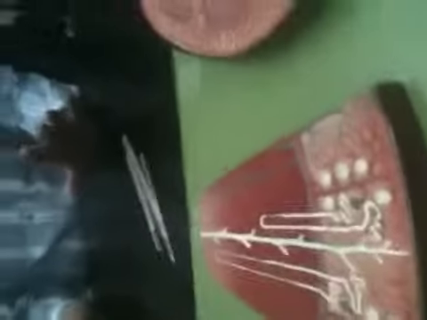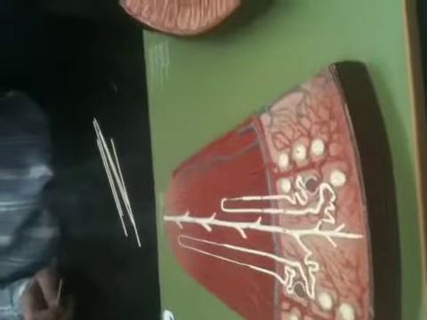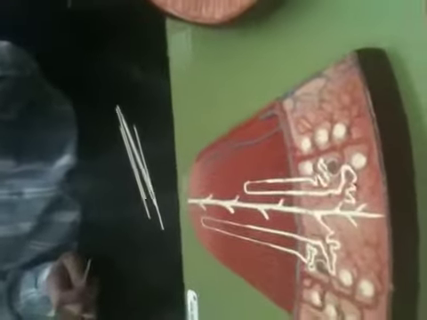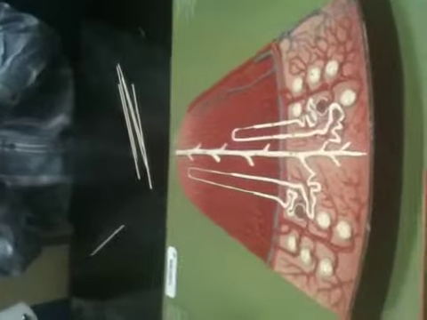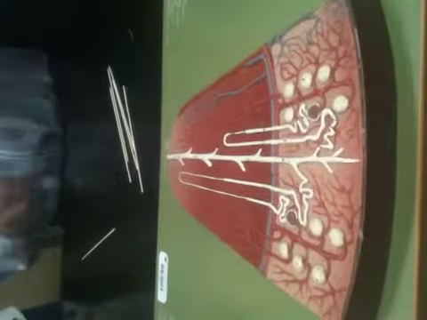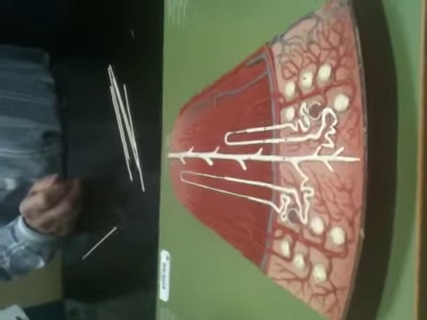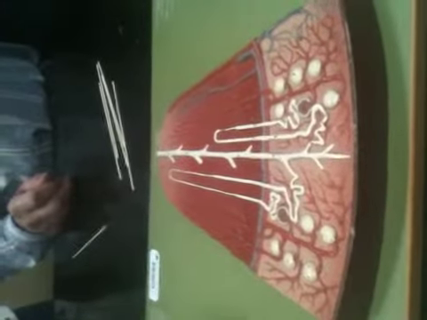What is the papilla? Papilla is just at the apex, papilla is like a little pimple kind of a thing. You remember when you saw in the duodenum that papilla where you have the pancreatic duct and the common bile duct go into?